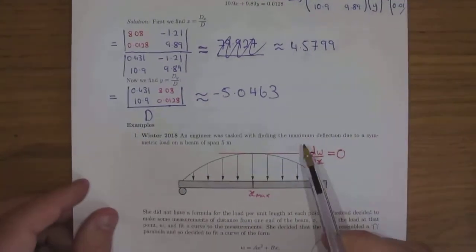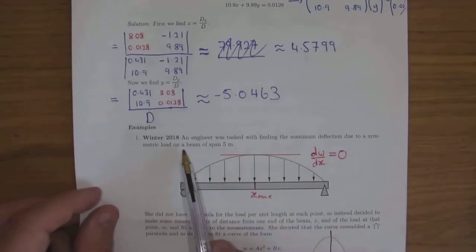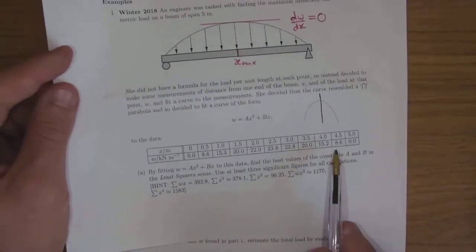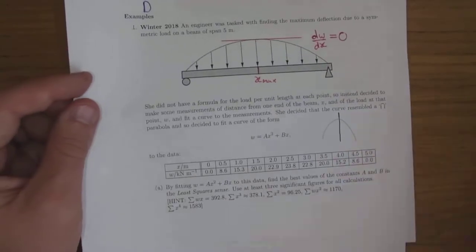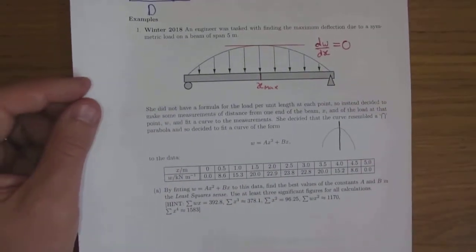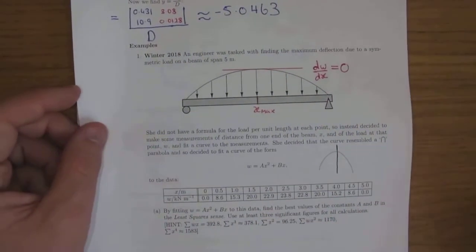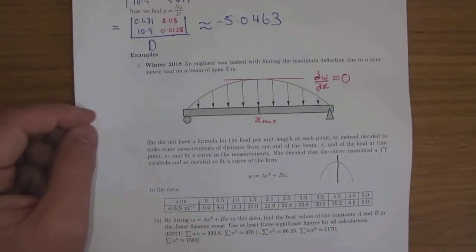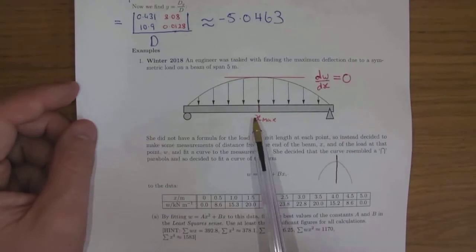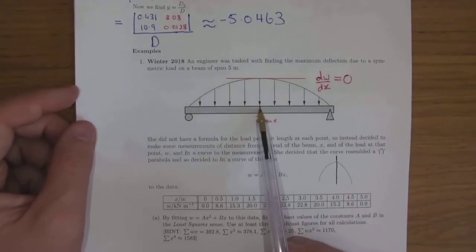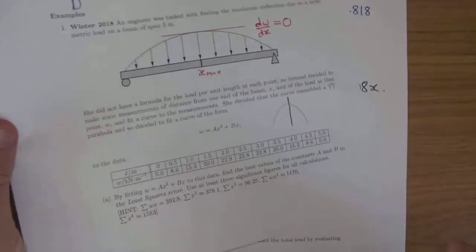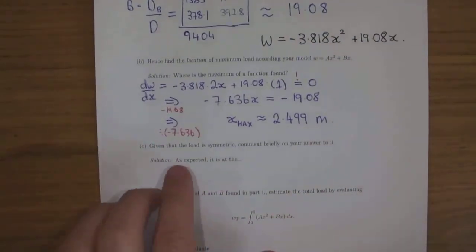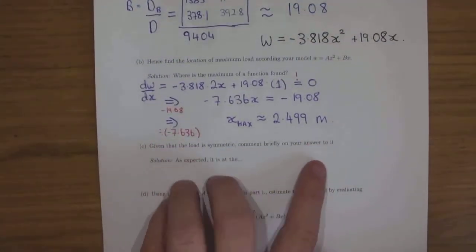Now here's something. It says the load is supposed to be symmetric. A good question is, why aren't the measurements coming out as symmetric? Well, we won't get into that, but you can imagine yourself why that could happen. Now the thing is, with a symmetric load, you're certainly expecting the maximum at the midpoint. Otherwise it isn't symmetric. So given that the load is symmetric, comment briefly on your answer.